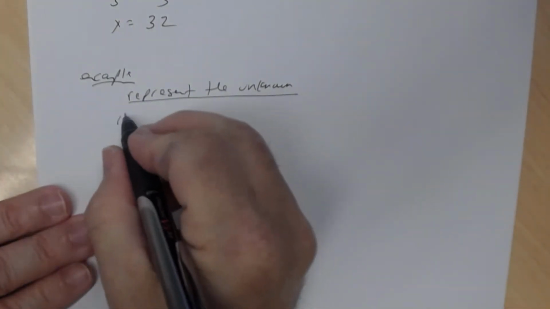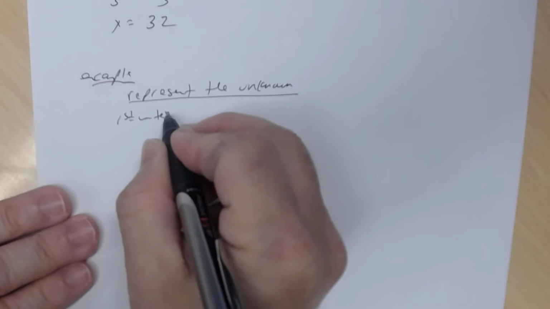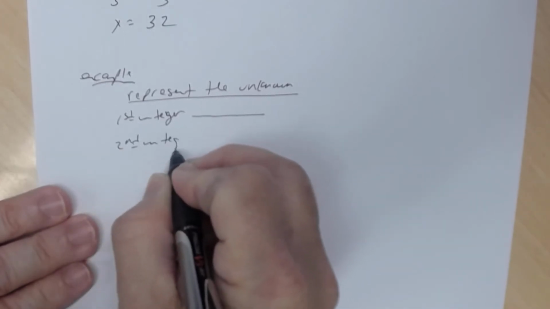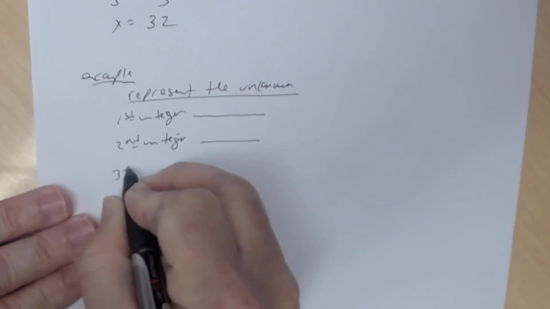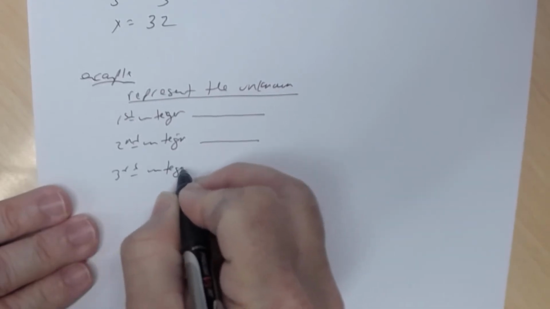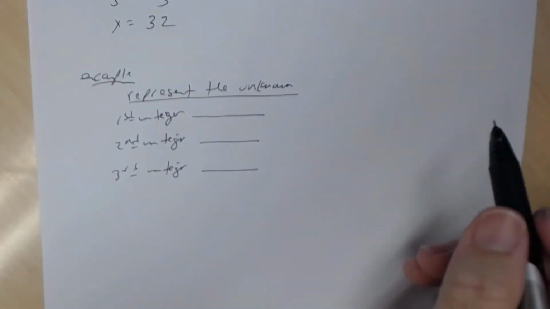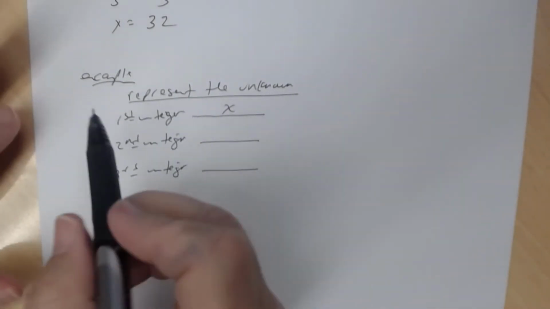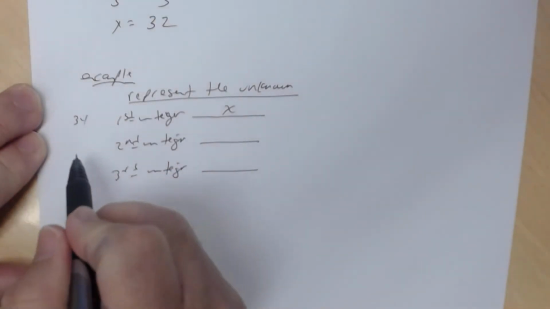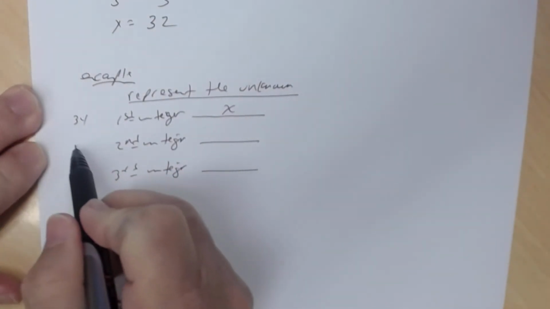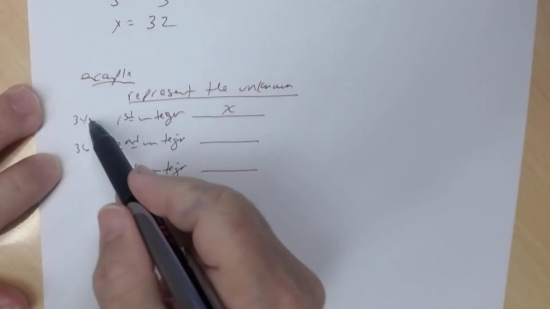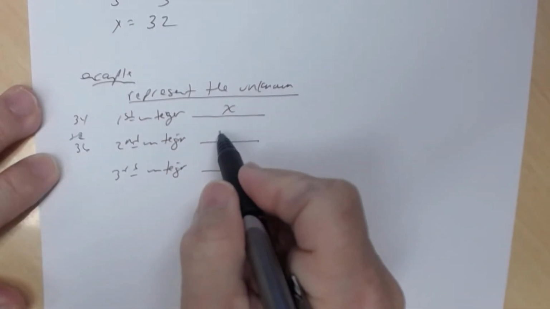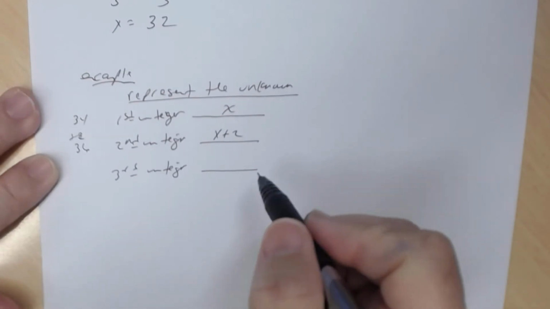All right, so we have first integer, second, and third. Now this time they're consecutive even. So if x is the first one, just think about this, if this is 34, then this one has to be 36. To go from 34 to 36, I have to add 2, so this has to be x plus 2 to get the second one.